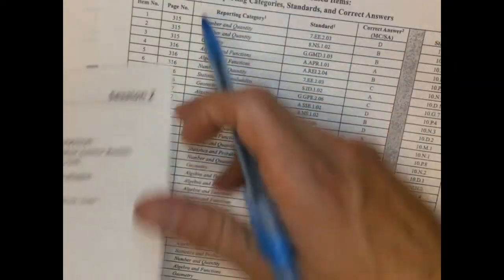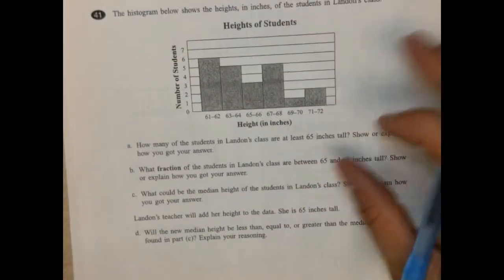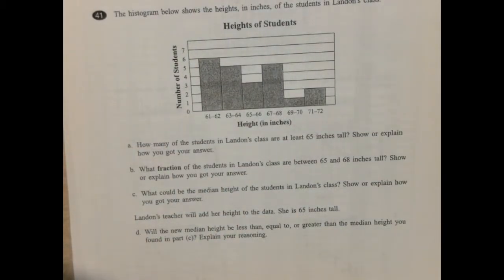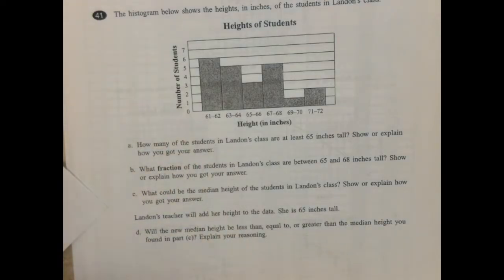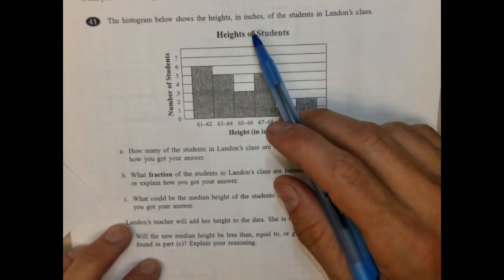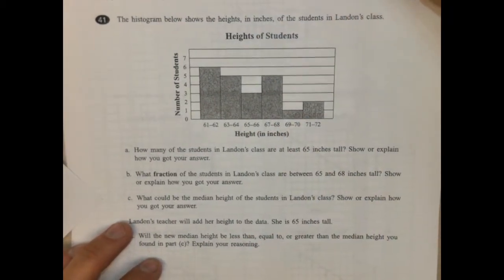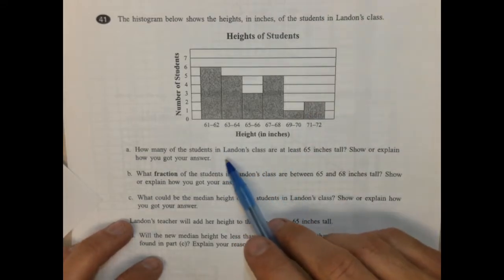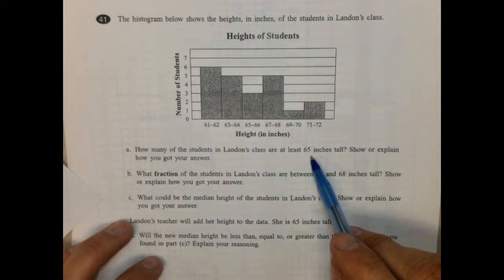Okay, 2 more. All right, hold on a second here. Okay. So the histogram below shows the height in inches of students in Landon's class. How many of the students in Landon's class are at least 65 inches tall?